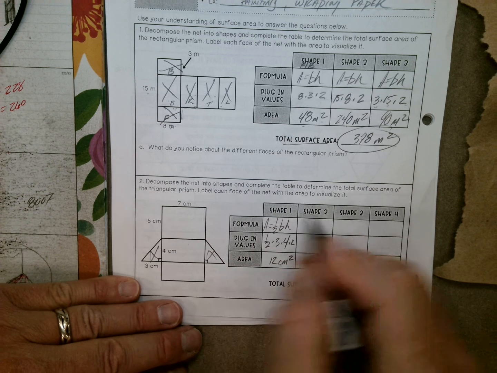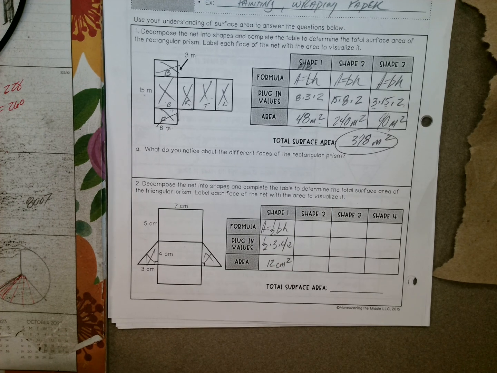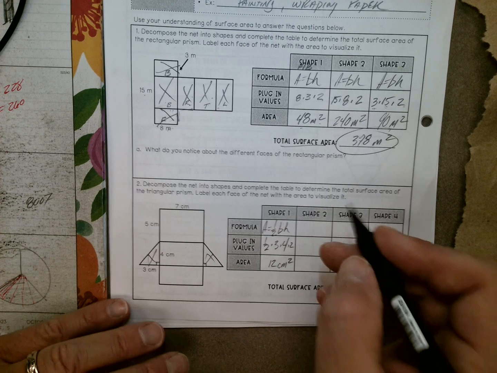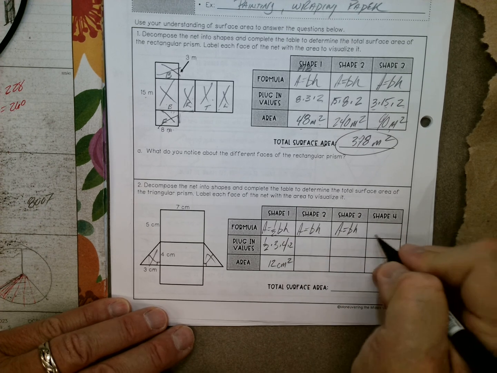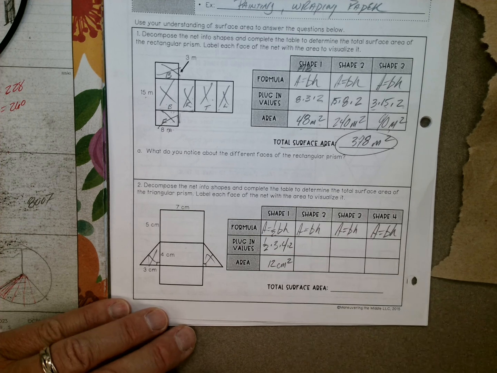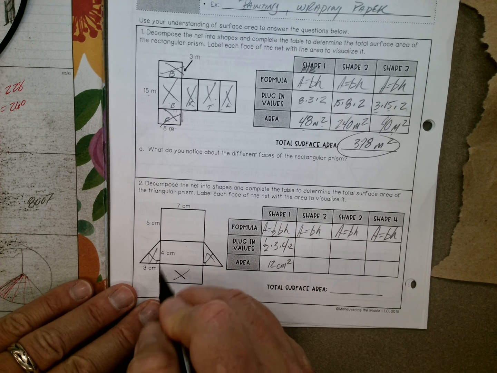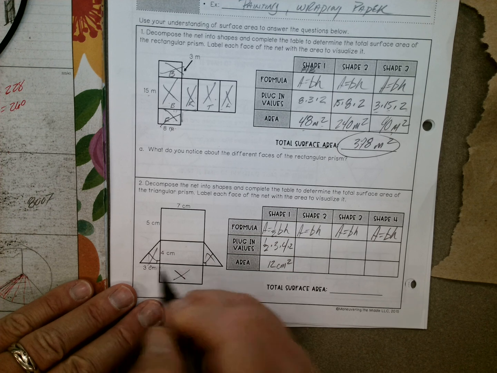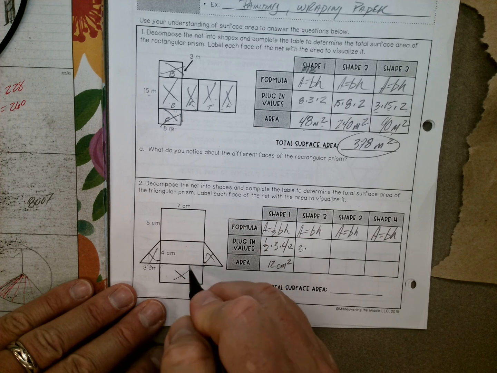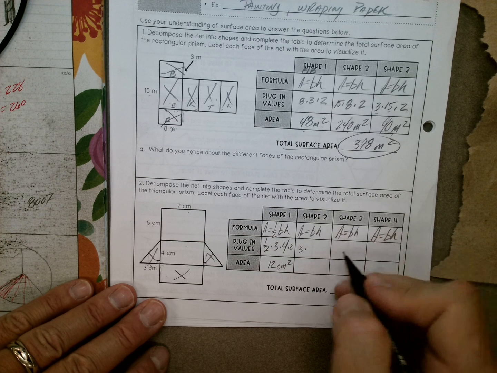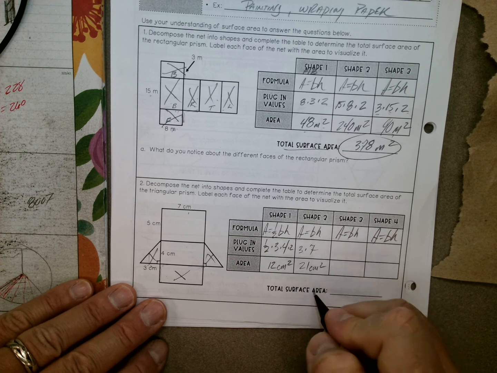Now, these 3 rectangles are different, because this is a scalene triangle. Nothing is equal on it. So let's go ahead and take care of these 2, and I'm just going to go ahead and write these formulas in for repetition. I'm going to start with this one right here. I need this piece right here. Well, when it folds up, it's going to meet that 3. So it's going to be 3. And then I need this piece right here. Well, I look up there, it's 7. 3 times 7 is 21 centimeters squared.